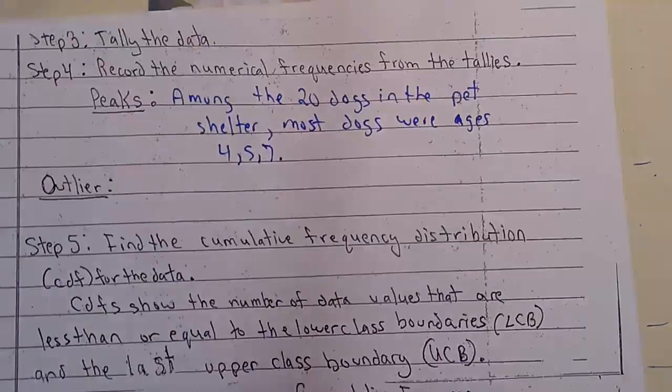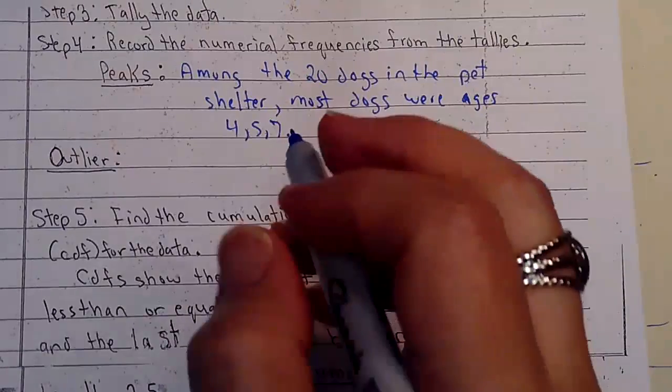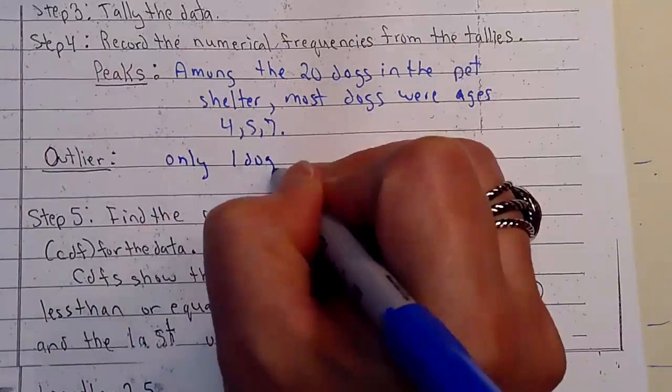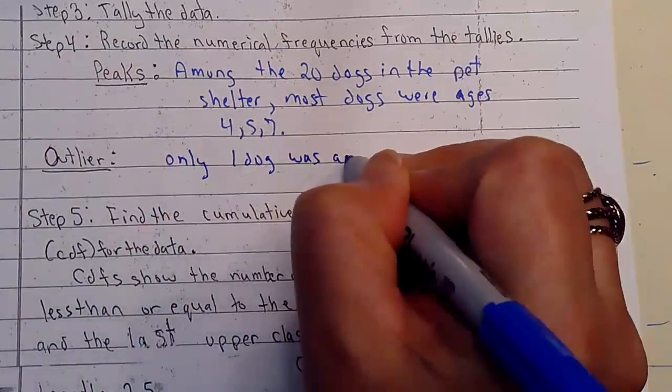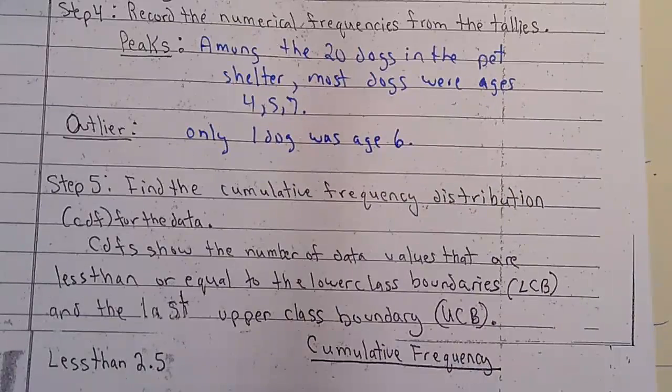And then what I said about the outlier, the one that had 1 was for age 6. So I can just say something like only 1 dog was age 6. So your book talks about how you can make comments and statements about peaks and outliers, okay?